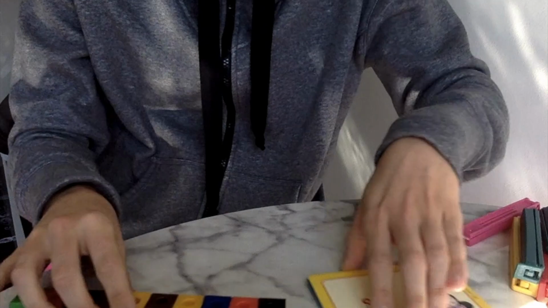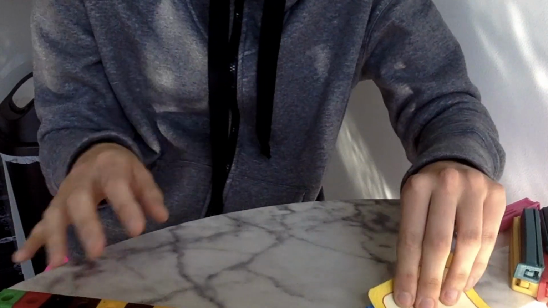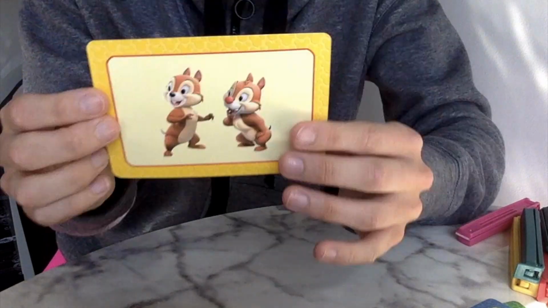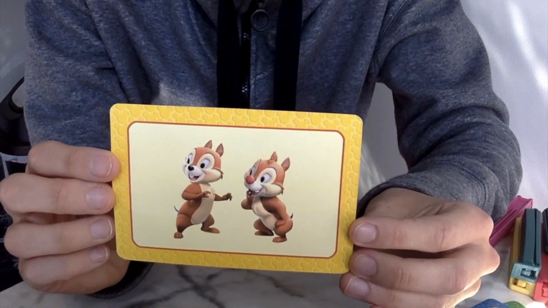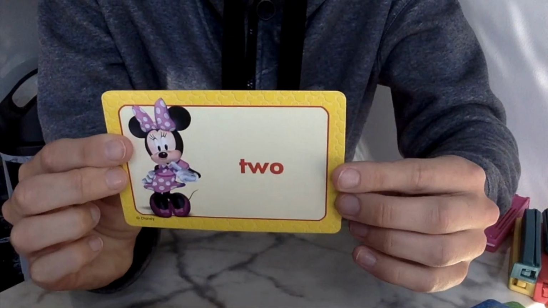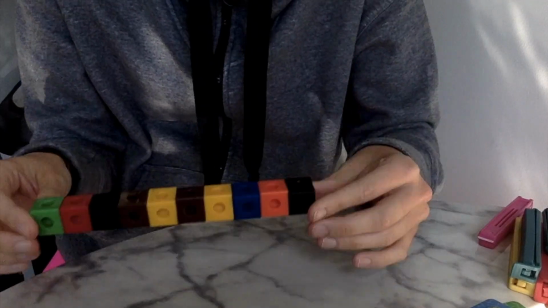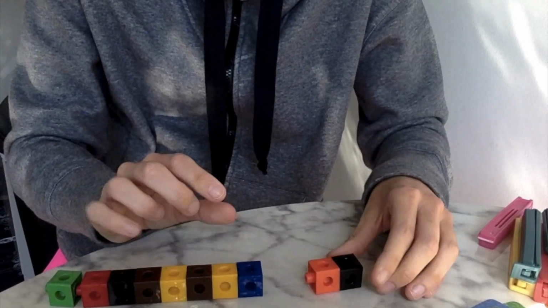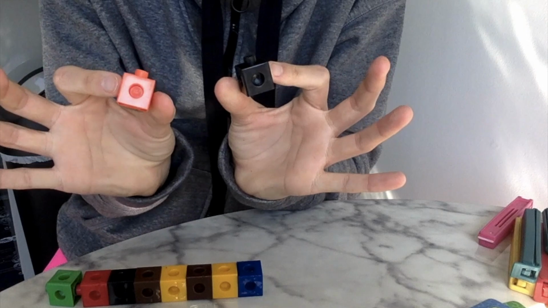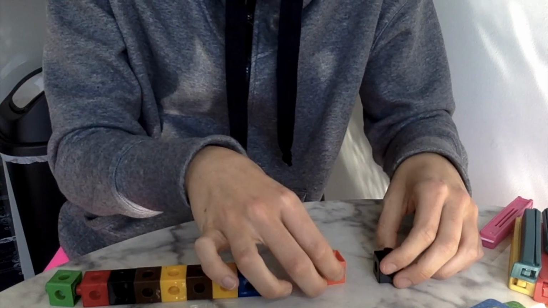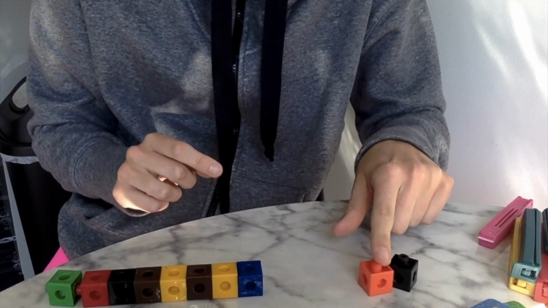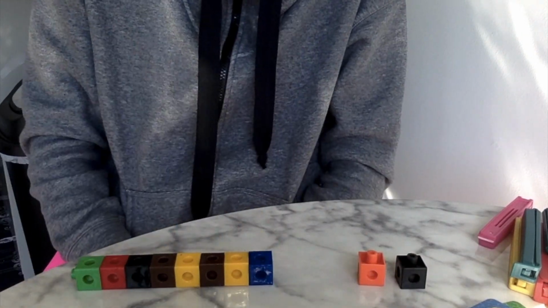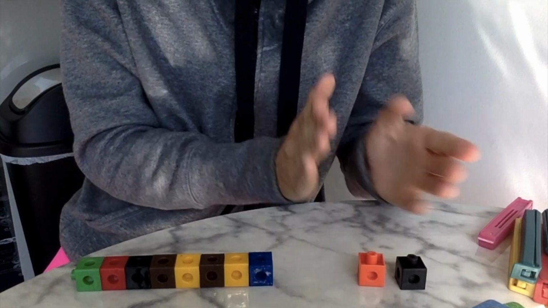So I've got a couple number cards here, all right? And I'm going to choose a number card. The first number, what is this number? How many little chipmunks are there? There are 2. So what that means is I am going to take 2 of my blocks away. Do I have 2 blocks, boys and girls? Yes, I do. 1, 2. So that means how many blocks are in this group? I have one group with 2.